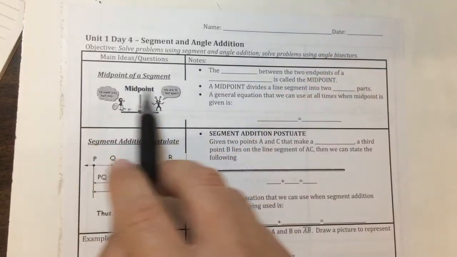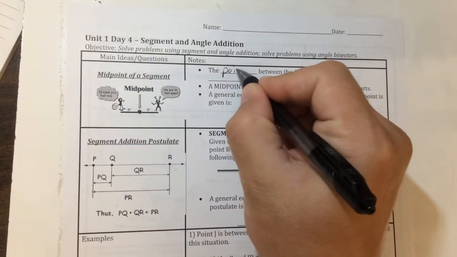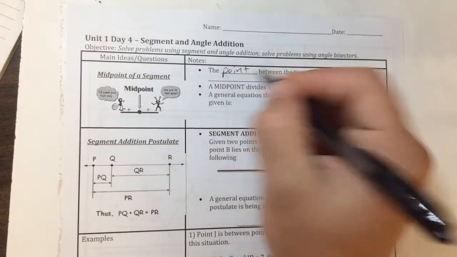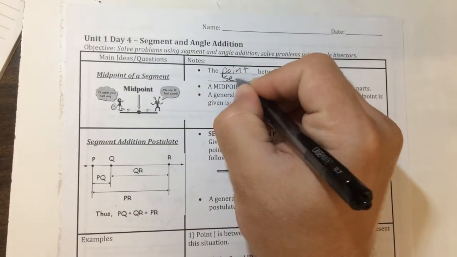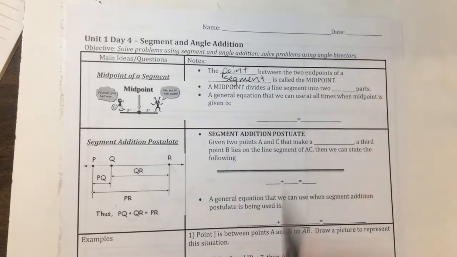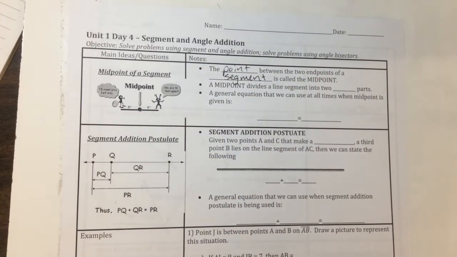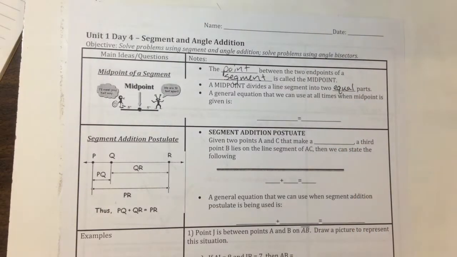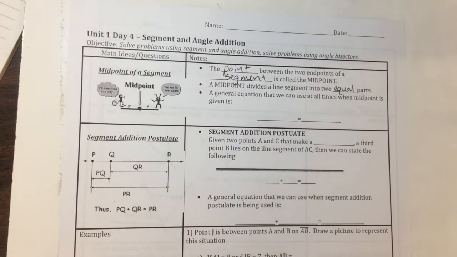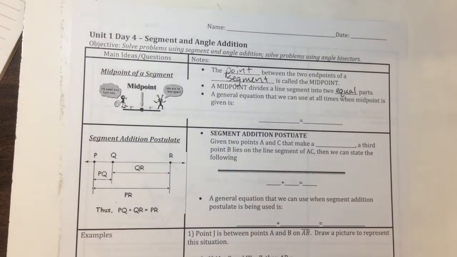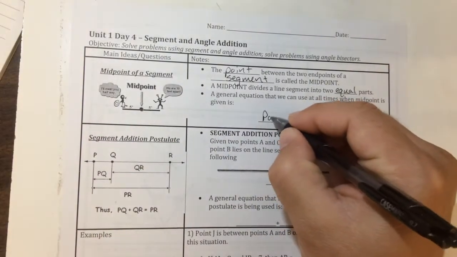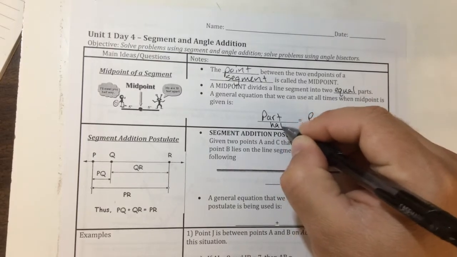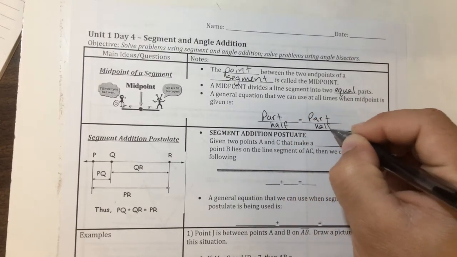Okay, the midpoint of a segment is the point between two endpoints of a segment, and it's called a midpoint. A midpoint divides a line segment into two equal parts. And in general, we can say that a midpoint creates an equation for us that is one part equals the other part. Or we could say half equals half.